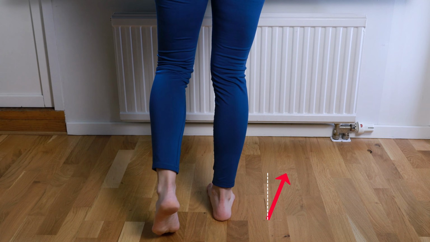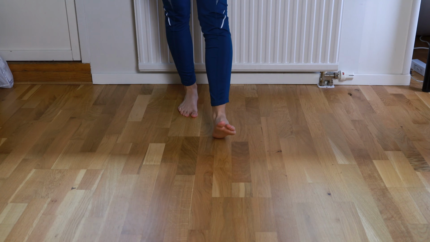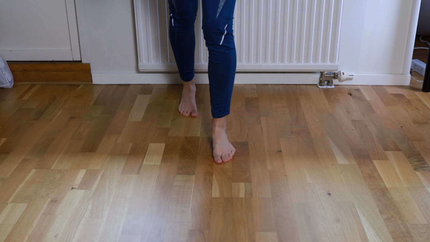In the frontal plane, the foot is more supinated at heel strike, and then the foot begins to pronate throughout most of the standing phase until the heel comes off the ground again.